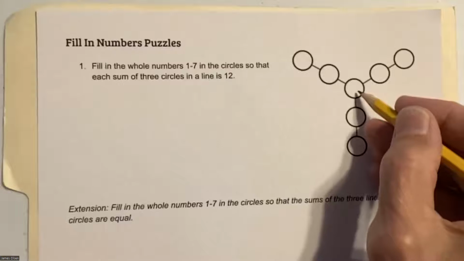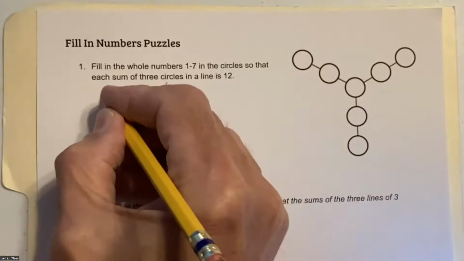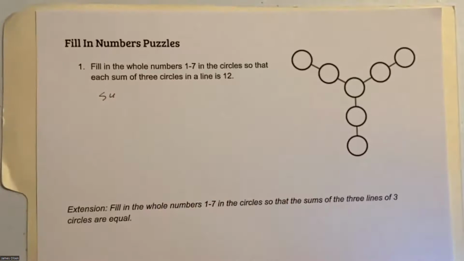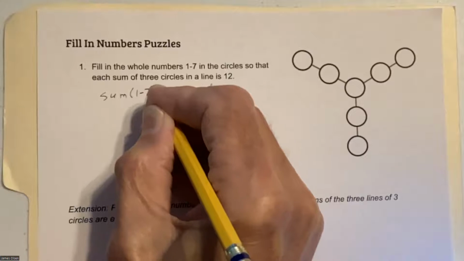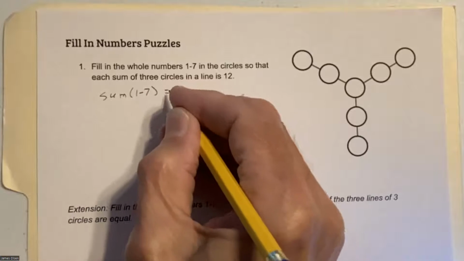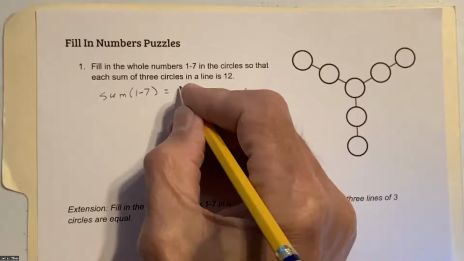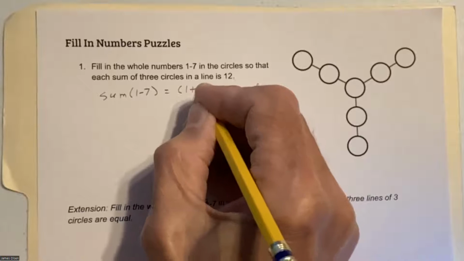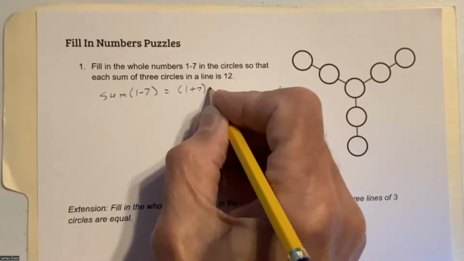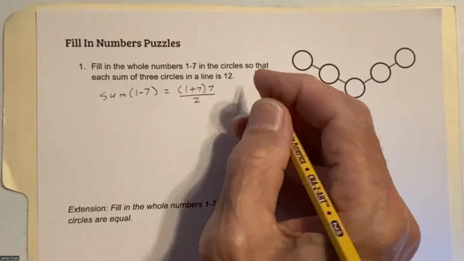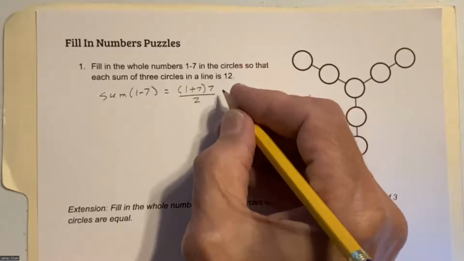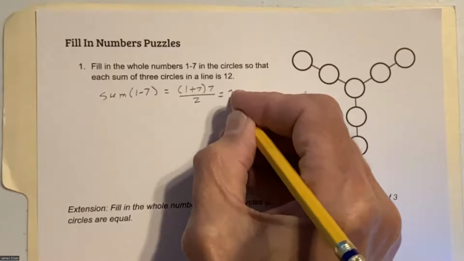Now this number is going to be used 3 times, but I'm going to sum up the numbers 1 through 7 first. This is going to be first plus last, which is 1 plus 7, times the number of numbers, which is 7, divided by 2. That's 7 times 8 divided by 2, which is 7 times 4, which is 28.